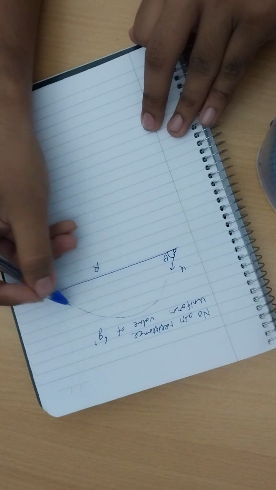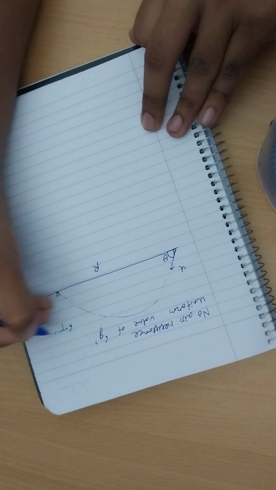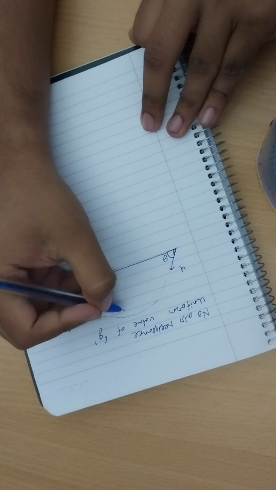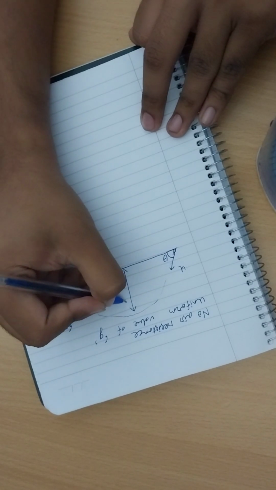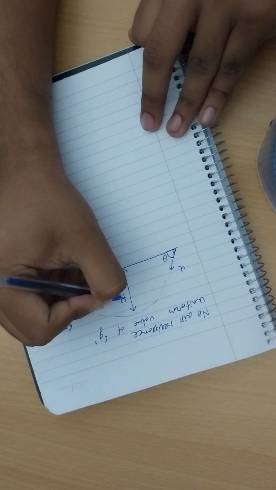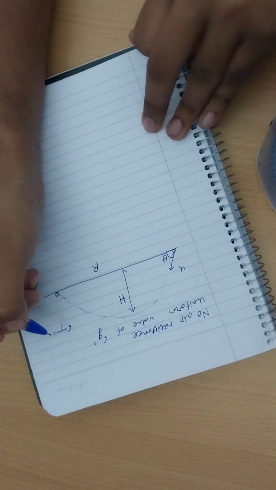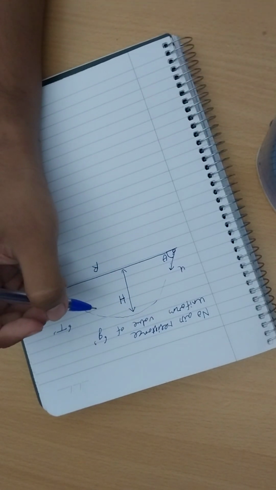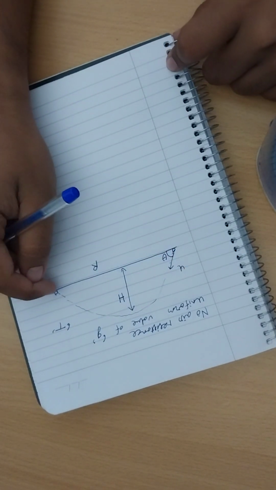The time for which this object remains airborne is known as time of flight and denoted as capital T. Now, it is also true that this object will attain a maximum height h. That is, its climb will be up to this height h. So, how is it that this object covers such a relatively complicated path?